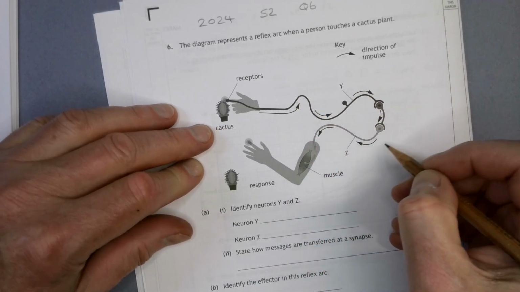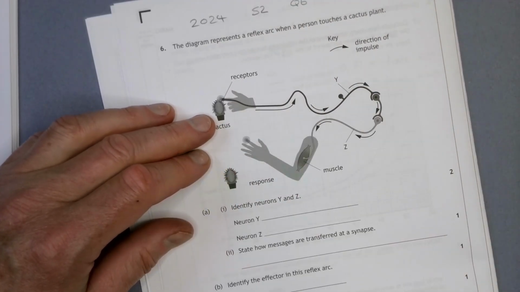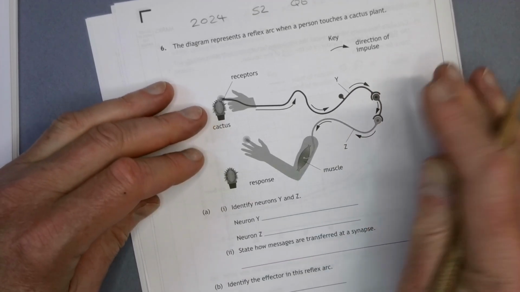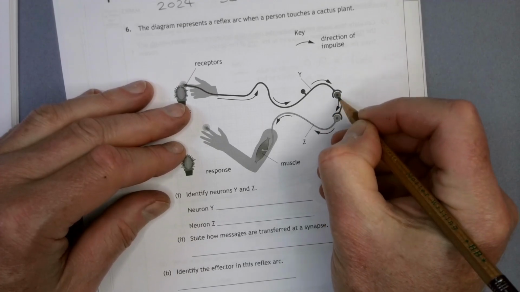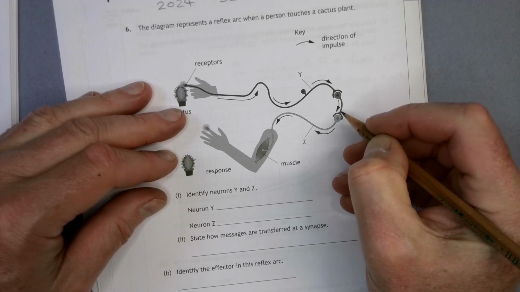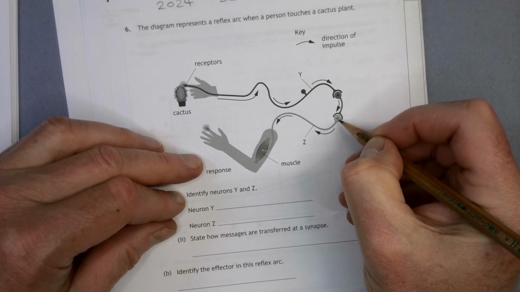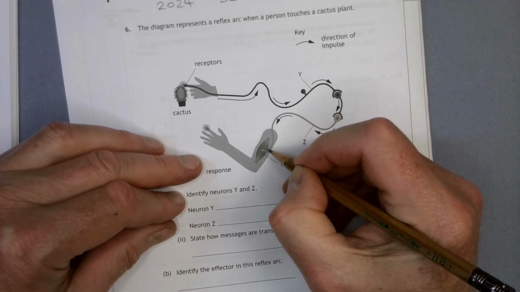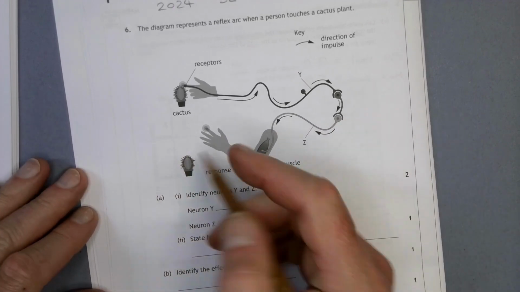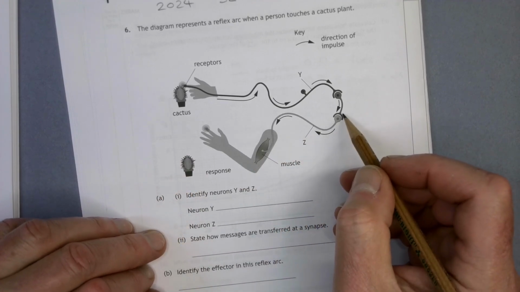which is going to be in here. And the cell body of the sensory neuron, by the way, is slightly outside the spinal cord, and the sensory neuron enters the spinal cord, synapses with an interneuron or a relay neuron. Some people call it interneuron, some people call it relay neuron. And that in its turn synapses with a motor neuron, which causes a muscle to activate, and that removes the hand from the cactus. So all of that's grand.